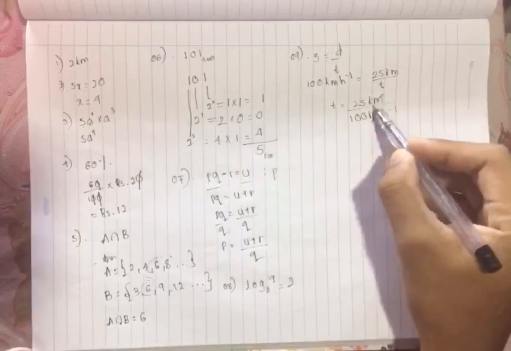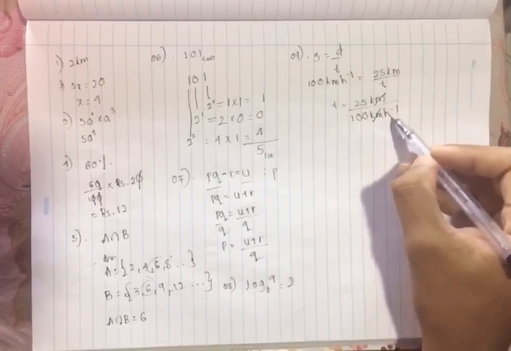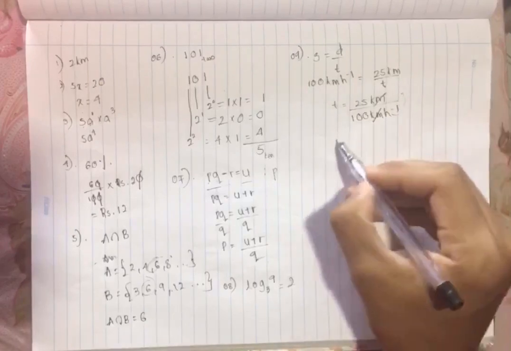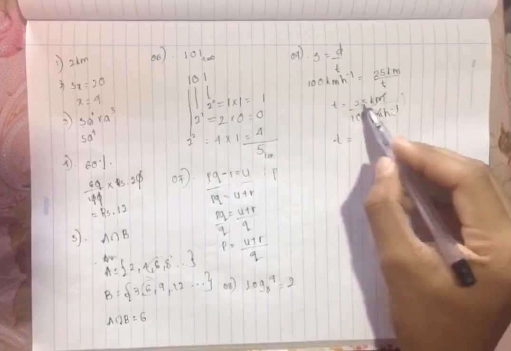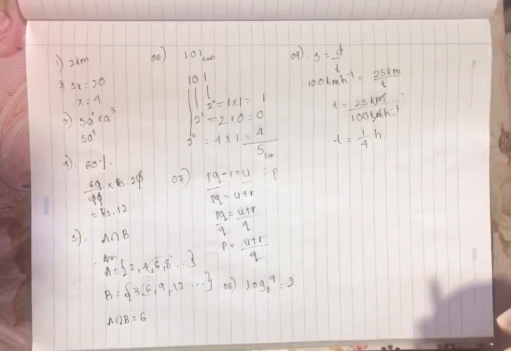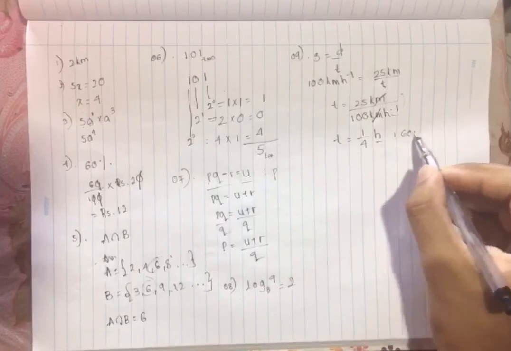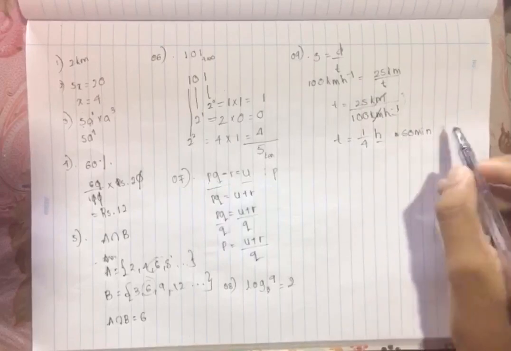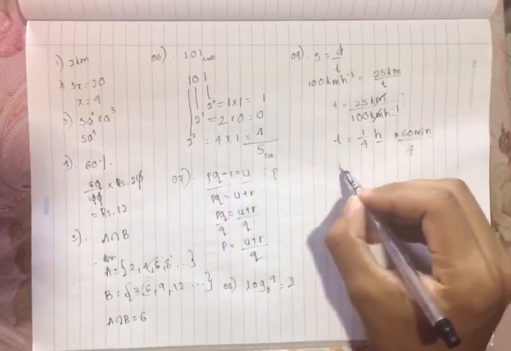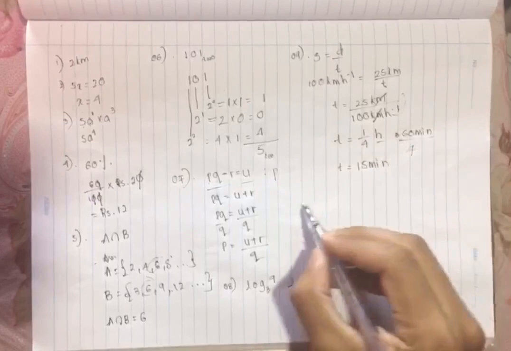So kilometer and kilometer will cancel off. So you have h to the power minus 1 here. When you take it up, it becomes plus 1. So you have time, 25 over 100, which is one fourth of an hour. Now an hour has how many minutes? 1 hour has 60 minutes. So in this case you have to divide 60 minutes by 4. Quarter of an hour, how much is it? 15 minutes. So it's easy.